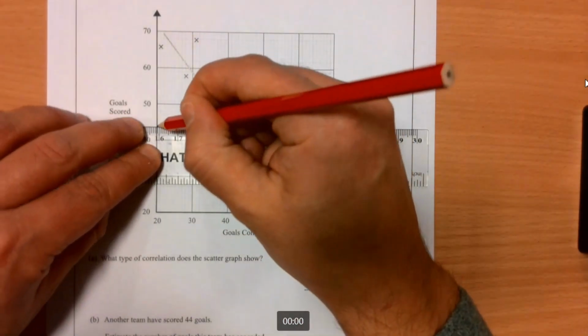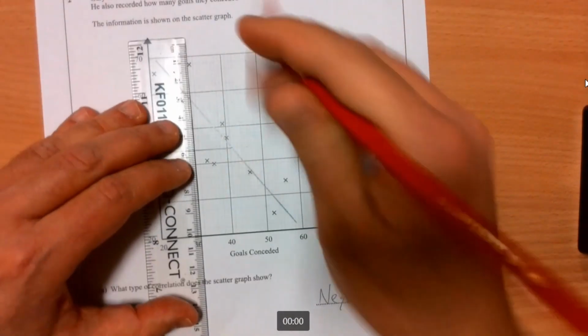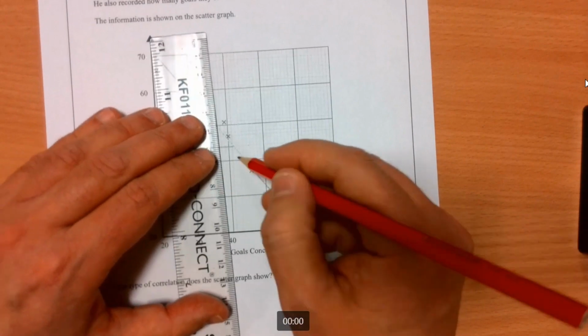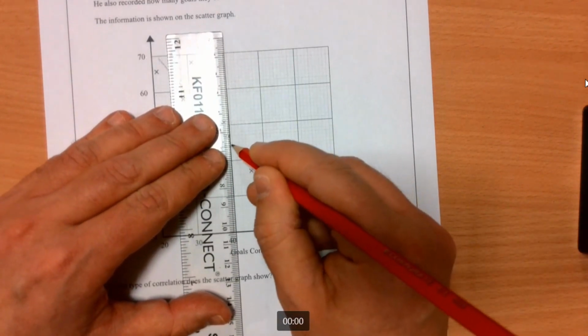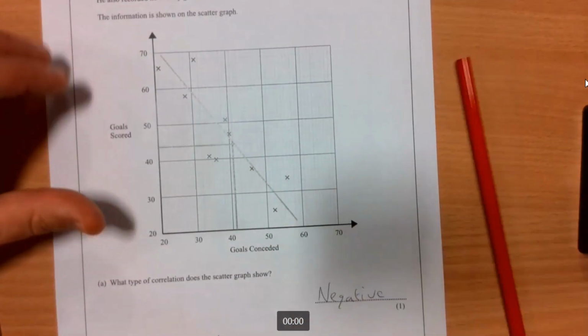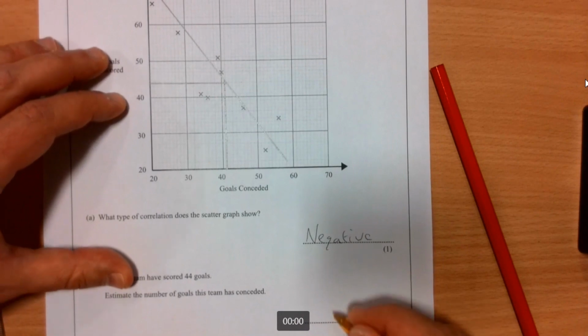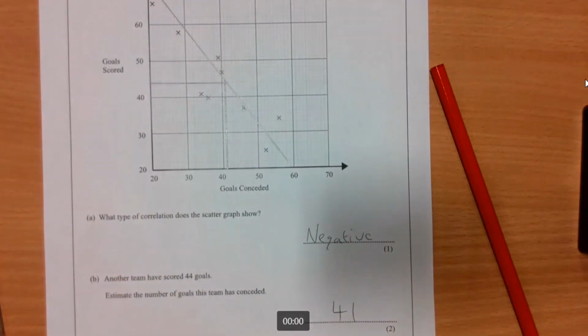On this side, we go across until we hit our line of best fit, and then we need to go down until we hit our x-axis. So we can see here we should have 41 goals based on this. They probably would allow a reasonable range on this sort of question, probably from about 40 to 44 maybe, depending on where your line is. So there's going to be a bit of flexibility when it comes to drawing your line.